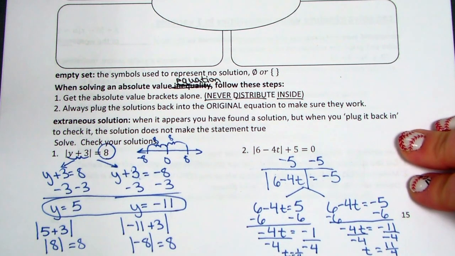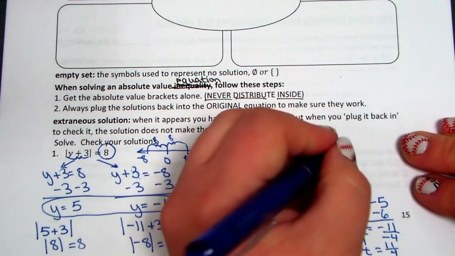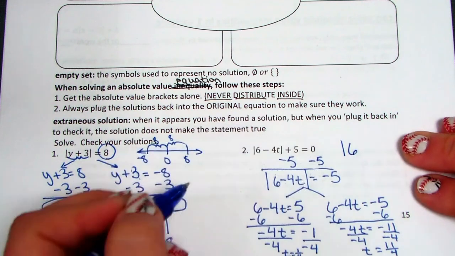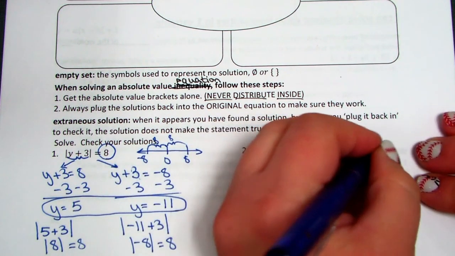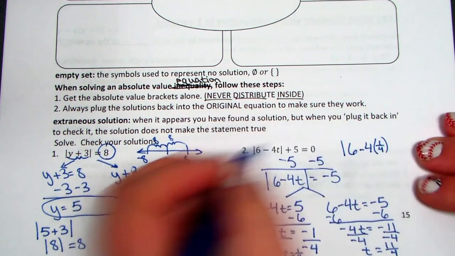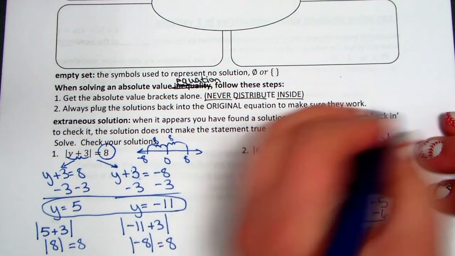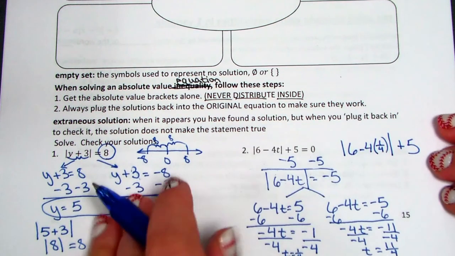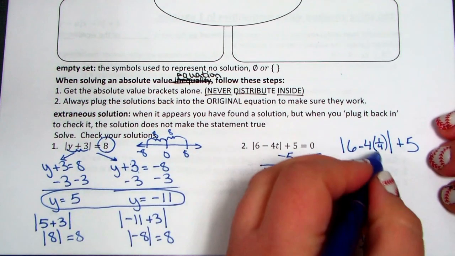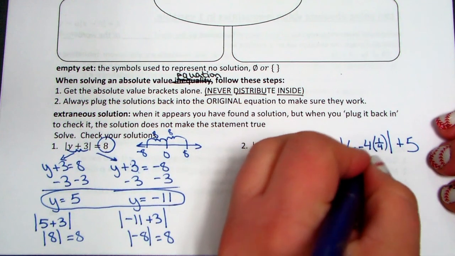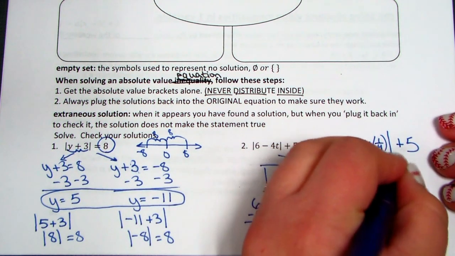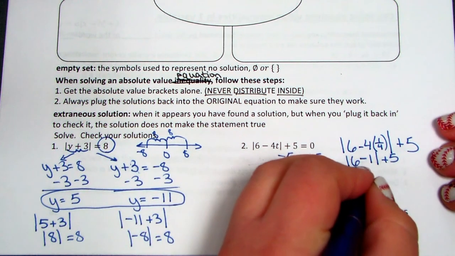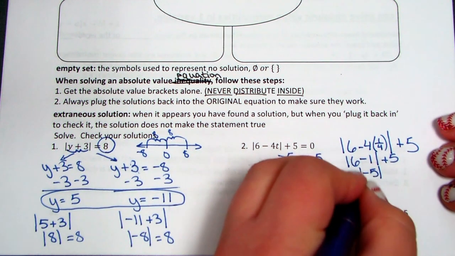Well, let's take that 1/4 and plug it back into the original problem. Absolute value of 6 minus 4 times 1/4, close your absolute value, plus 5. Let's check it. 4 times 1/4 gives me just 1. 6 minus 1 is negative 5.